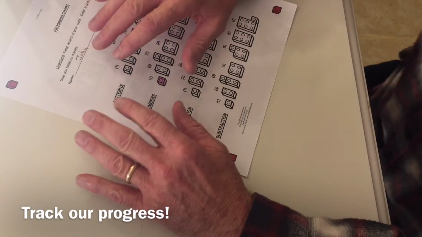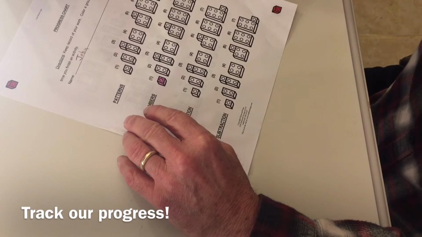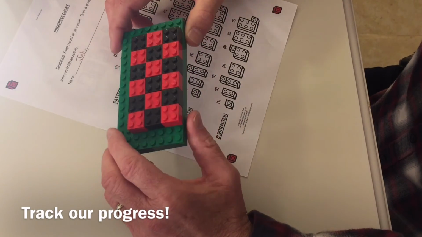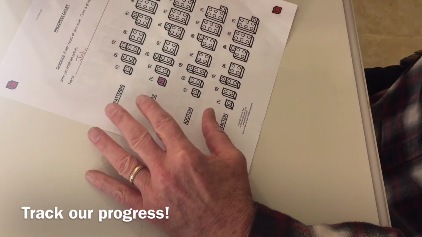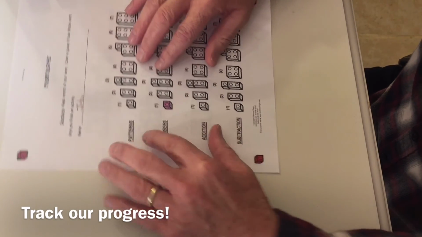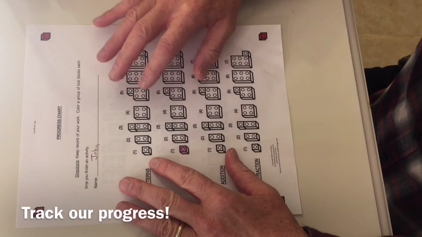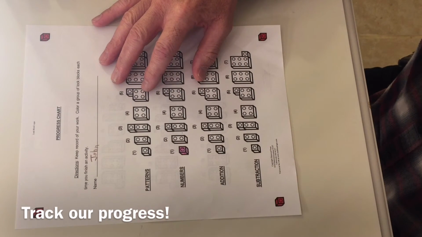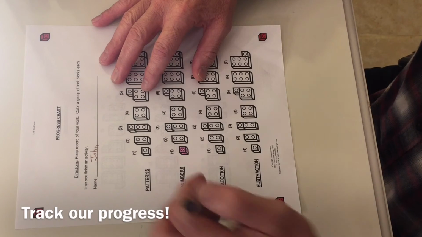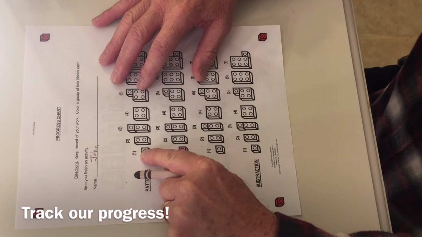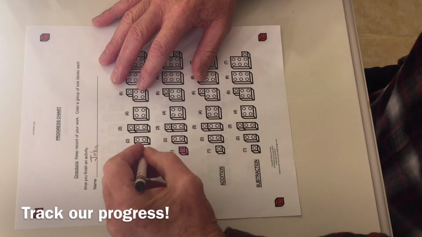All right, now we've done our picture with our blocks. We made a picture of what we built, our pattern. And now we're going to use our progress chart, which again you can get on the website below. Click on the link if you want to. We did the first activity in patterns. So here's the word patterns. There's a 1 with a 1 dot block.